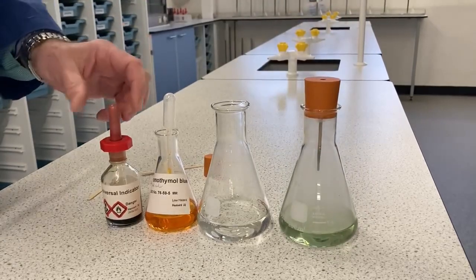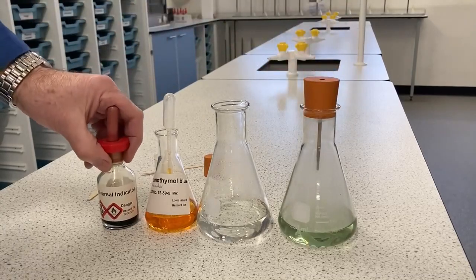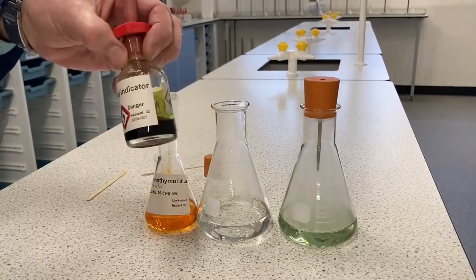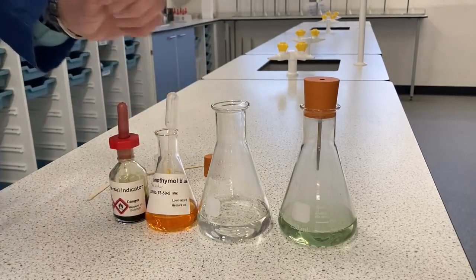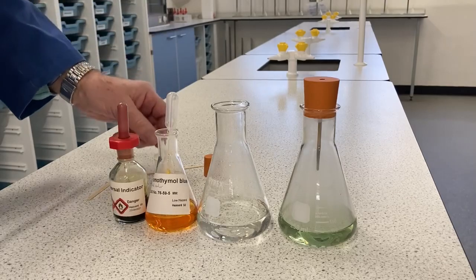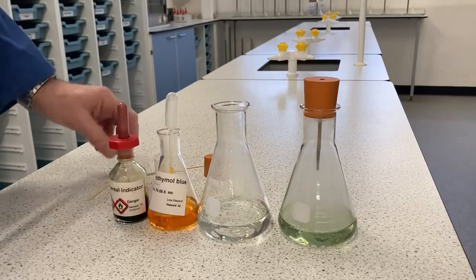Now, the very weak acid isn't enough to change universal indicator, which is why we're using the bromothymol blue. It's yellow in this flask because it was made up in distilled water, which is slightly acidic.